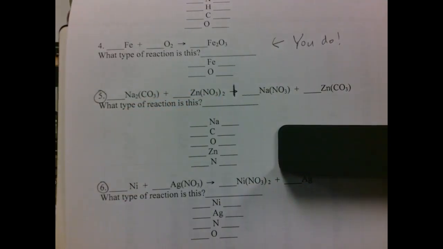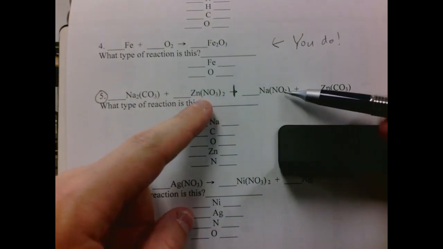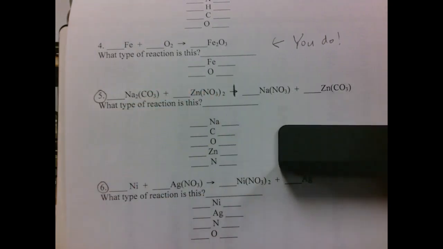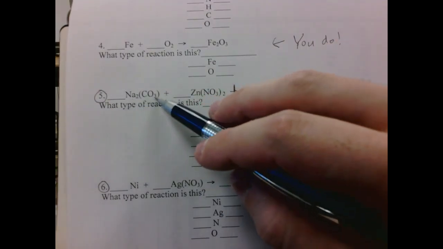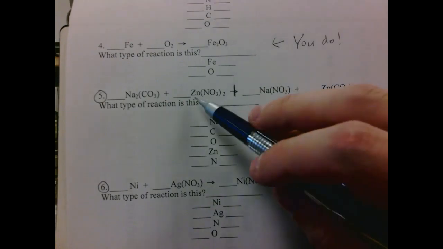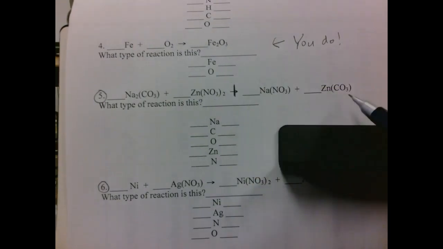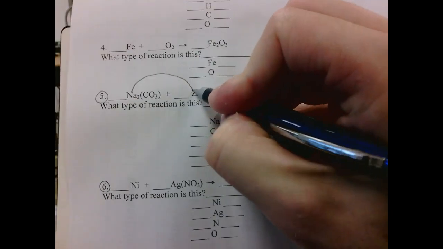What's happening between the left and the right-hand side of the equation? Well, the CO3s and NO3s are acting as nonmetals. They're polyatomic ions, and they're pretty much in the same places other than being switched. Look at what's happening to the sodiums and the zincs. The sodium starts bonded to CO3, but later it's bonded to NO3. The zinc starts bonded to NO3, but then it's bonded to CO3. So two metals are switching places with each other.